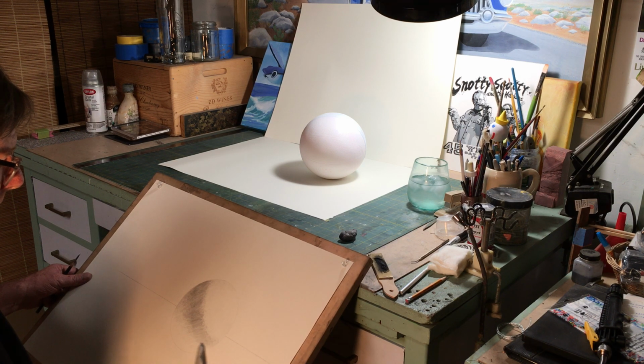So I'm just taking the graphite that I've laid down on that surface and slowly using this stump with a very light, very delicate touch to get a gradual transition up into that halftone region.